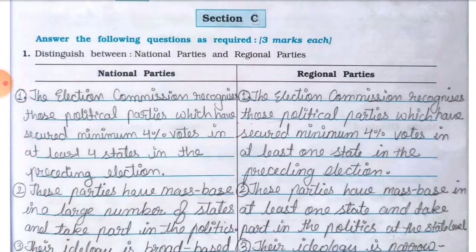So in this video we are going to see the solution of chapter number 12, Indian Democracy, from section C. Answer the following questions as required, 3 marks each. Number 1. Distinguish between national parties and regional parties. National parties. Point number 1.